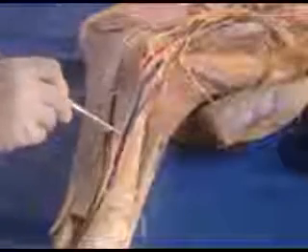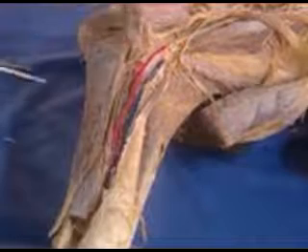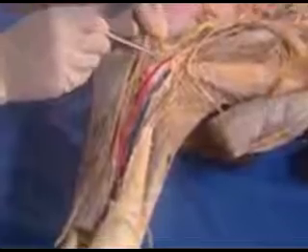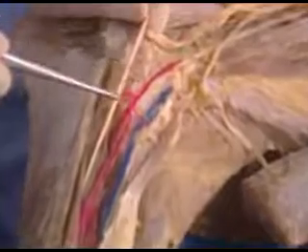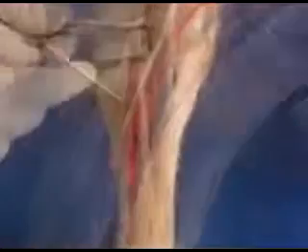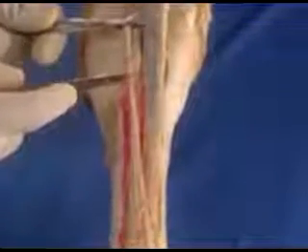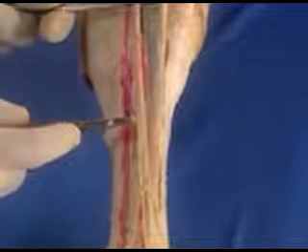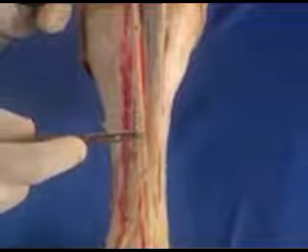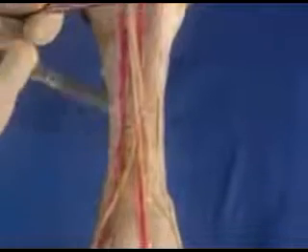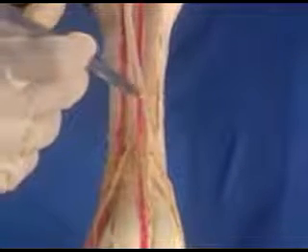Cut and reflect the deep layer of flexors. The median artery, median nerve and median vein are exposed. This is the median nerve. After giving muscular branches to flexor muscles, it passes down the metacarpus and divides above the fetlock into medial and lateral branches.